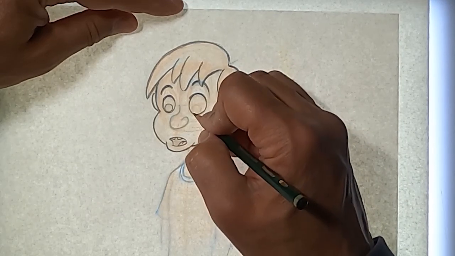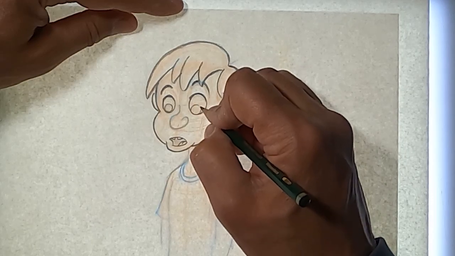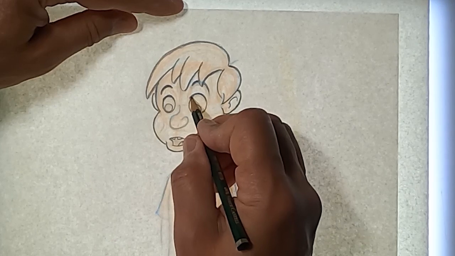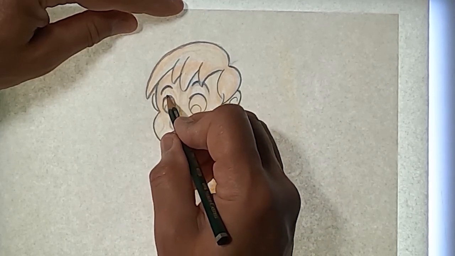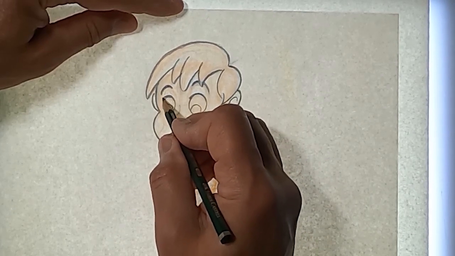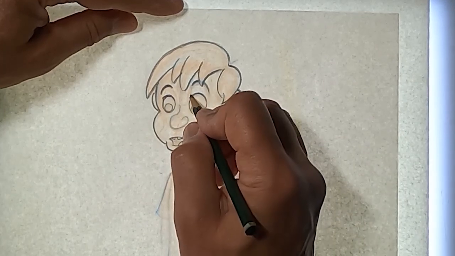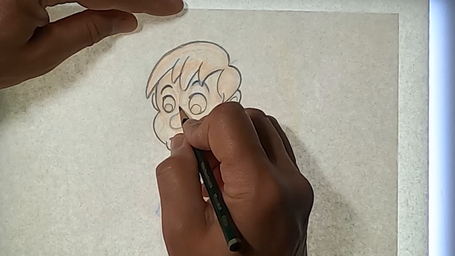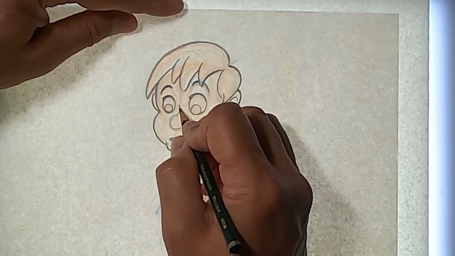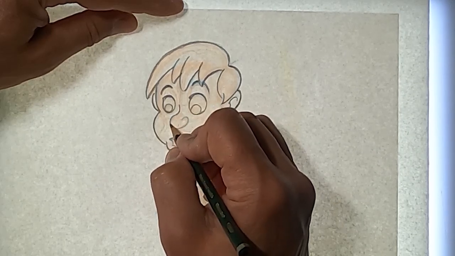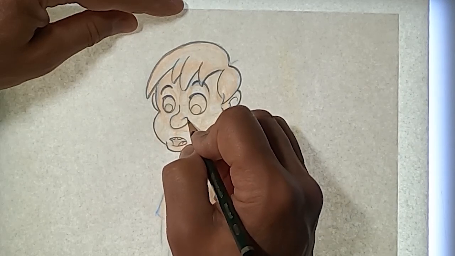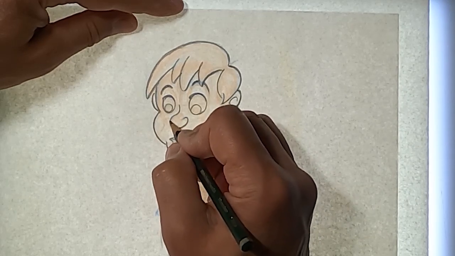Now let's put his eyeball there. And let's get this eyeball in. And you see here, I went over a little bit. So it extends over just to show that it's a bit heavier, a bit thicker on the top. Now this line should be a little bit lighter, but then as we come around to the bottom of the nose, let's make that a little bit heavier.